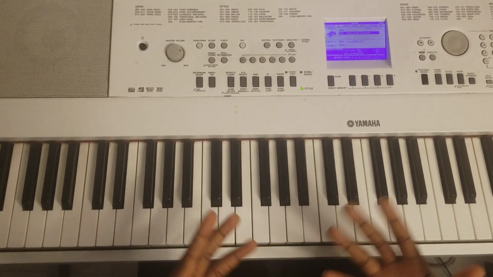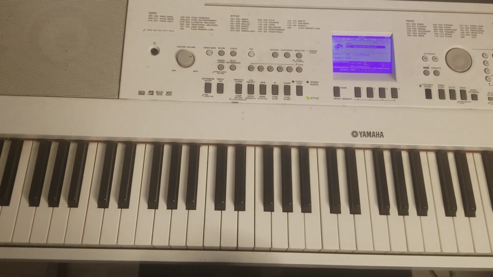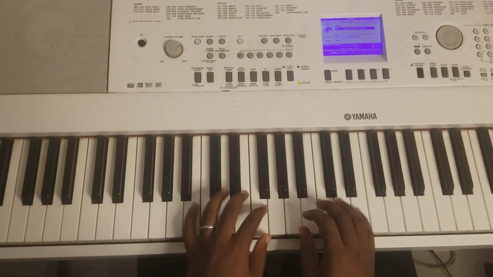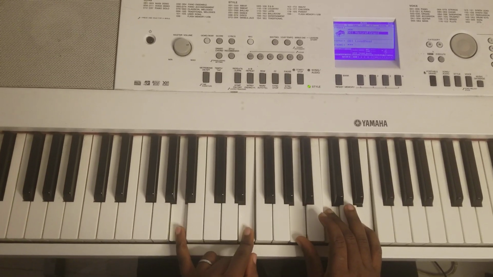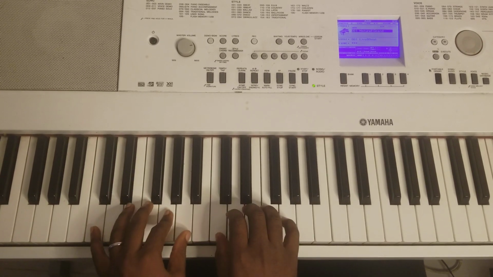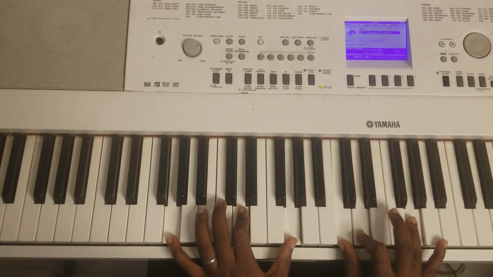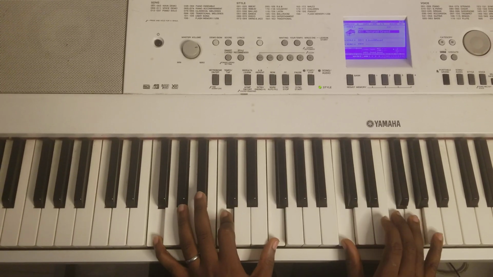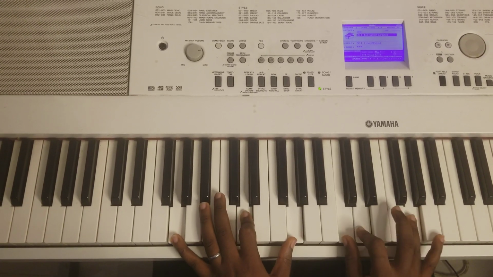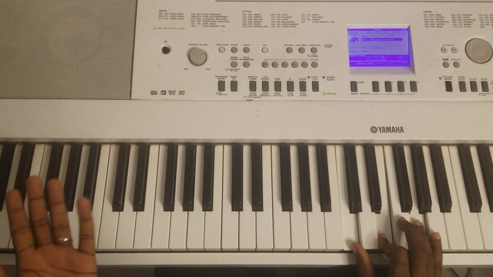Okay, so let me try to use a sus chord. Let me use a particular chord progression to see how we can use it. So I'm going to do a movement from 6, 5, 4, 1. A sus chord always wants to end in a particular chord.